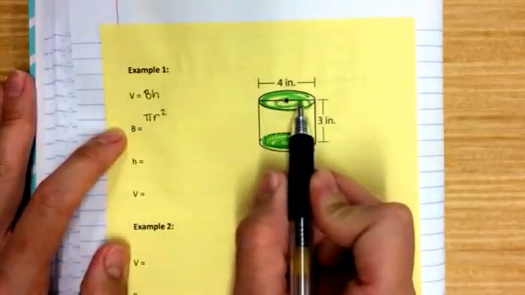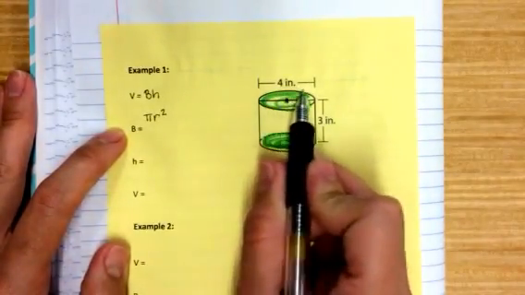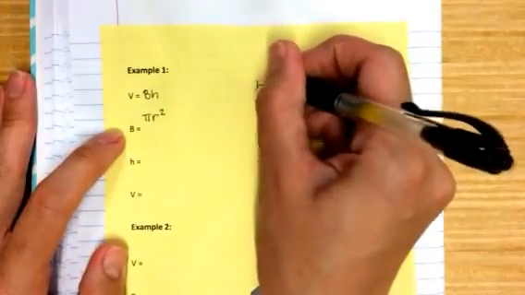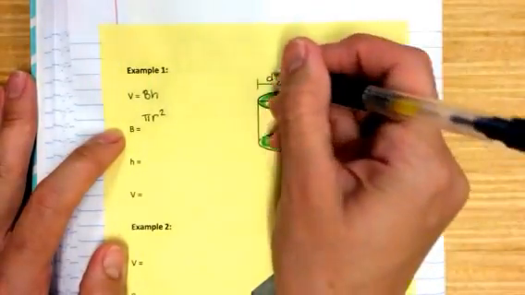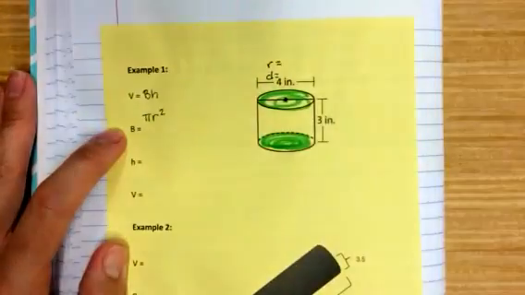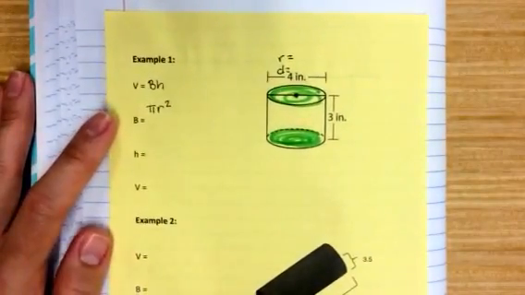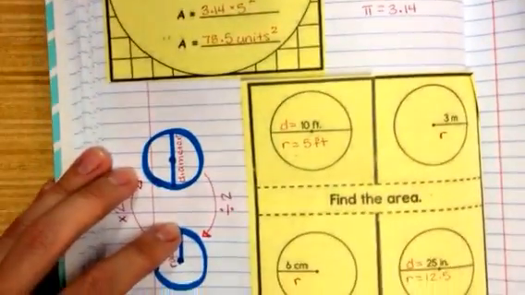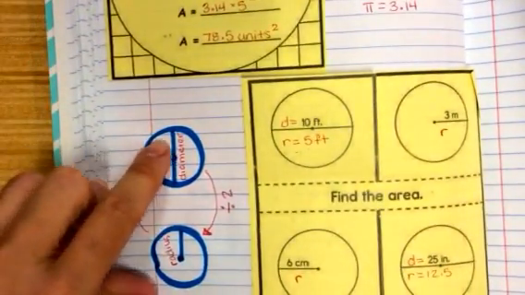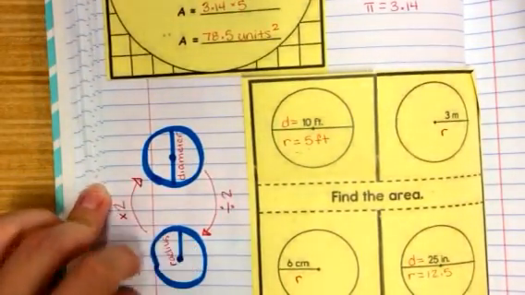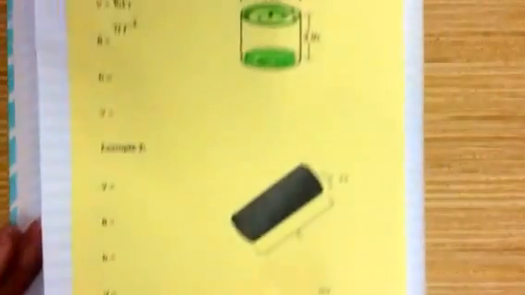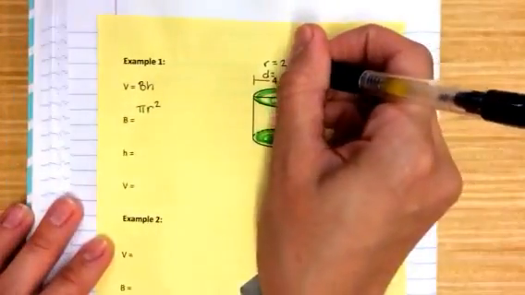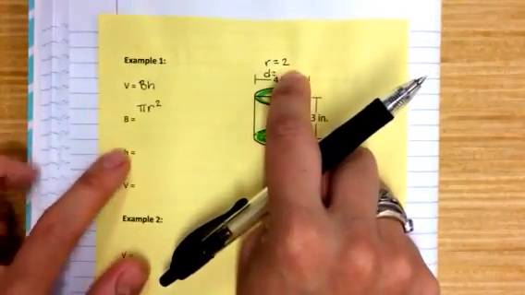Now when I look at my shape, I don't see the radius. They don't give me the radius. They give me the diameter. So it is my job to find the radius. And if you remember finding the radius of a circle, given the diameter, we have to divide by 2 to find the radius. So 4 divided by 2 is 2. That means my radius is 2.